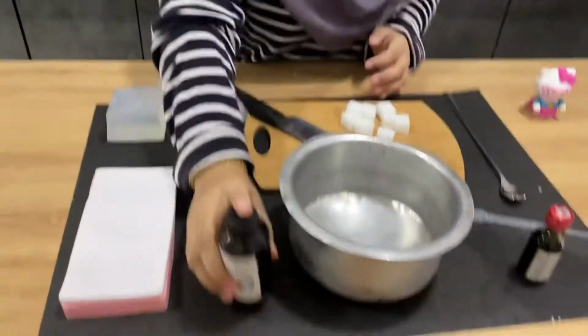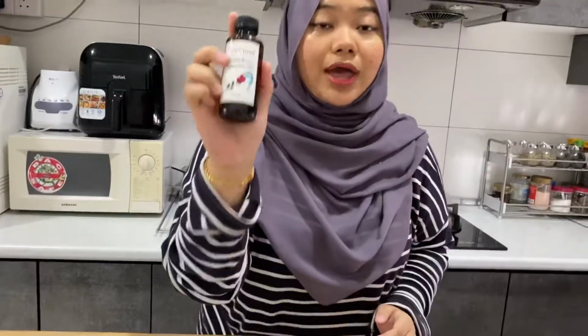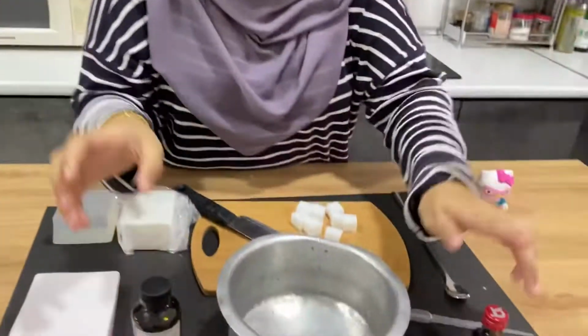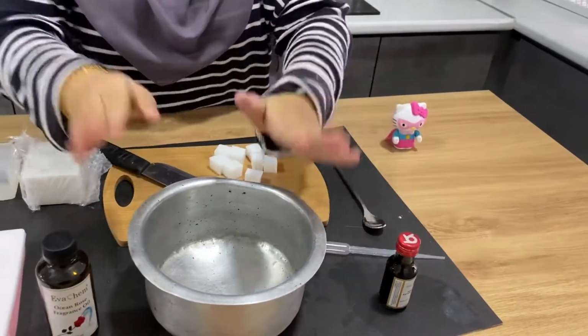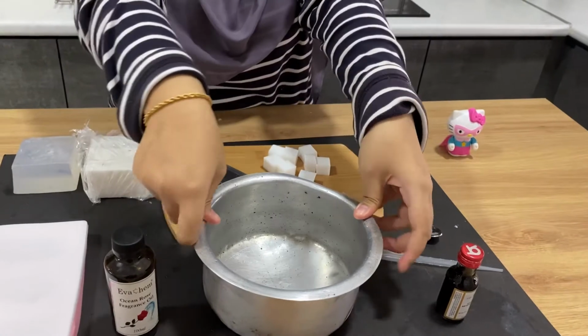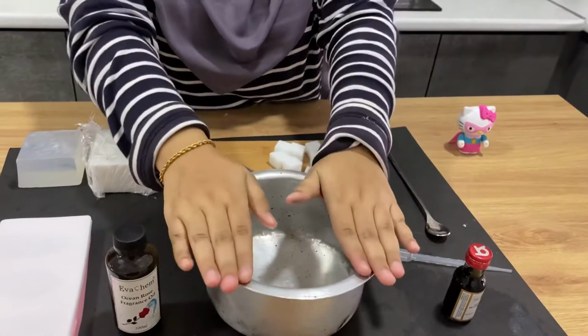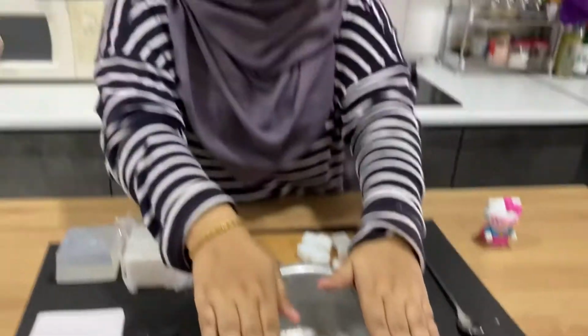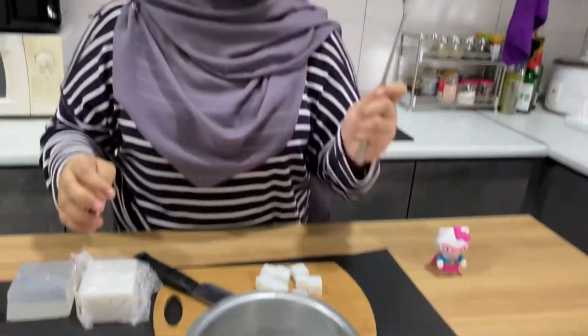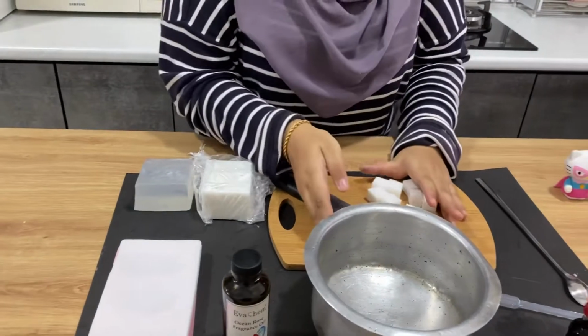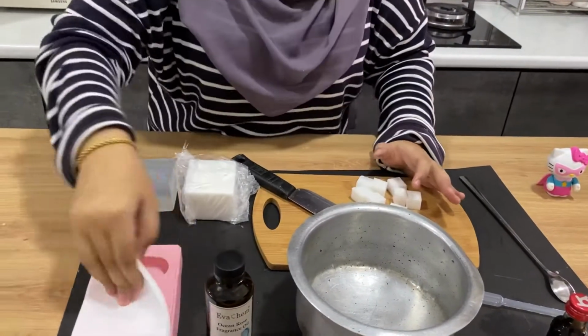Next, you will need a fragrance oil. I have here an ocean rose fragrance oil. You can choose any fragrance that you like. Food coloring, which is optional. A pot. Please make sure that you don't use the pot that your mother is going to use for your lunch today. I don't want to get in trouble for that. And a rod, or anything that you can stir the soap with. And also a cutting board and knife and a silicone mold.